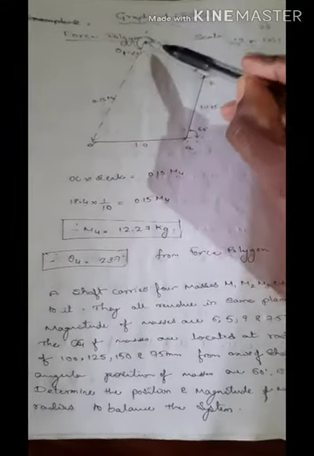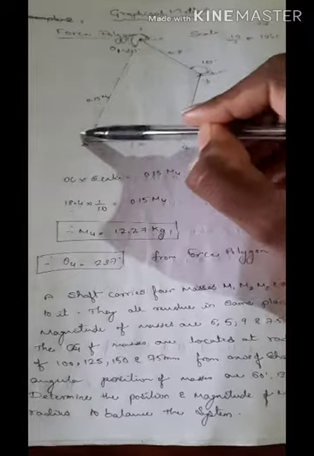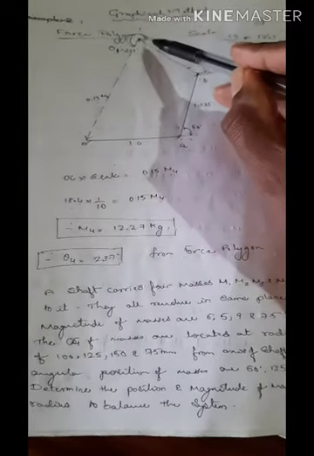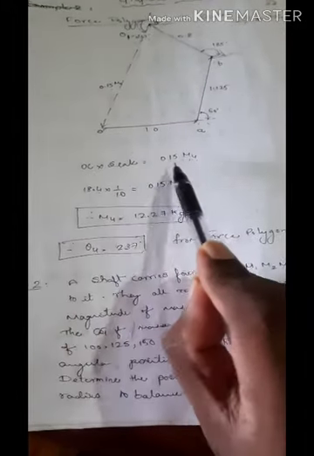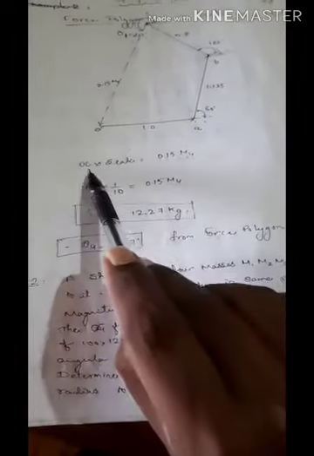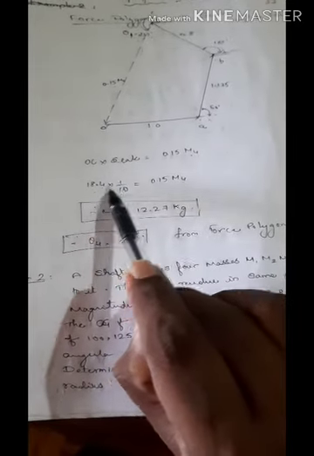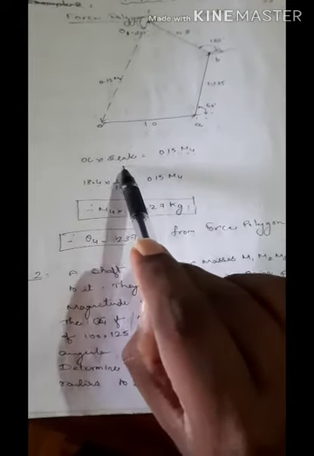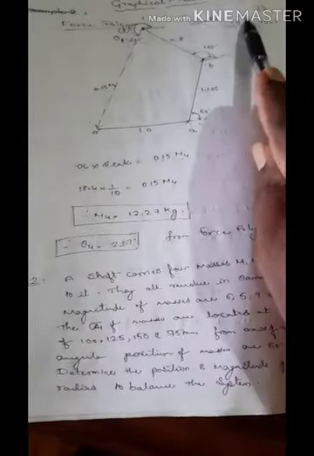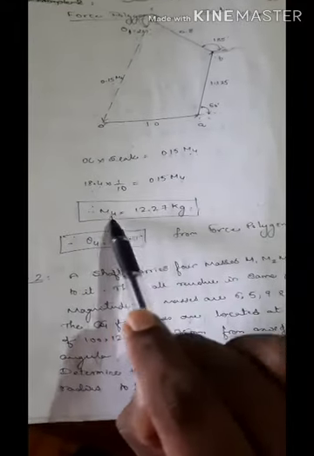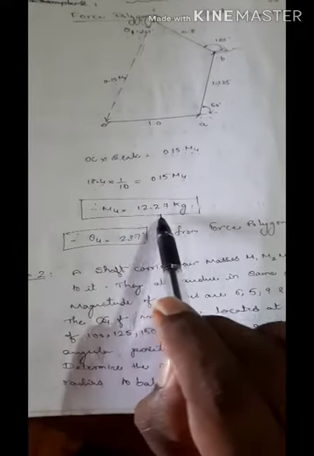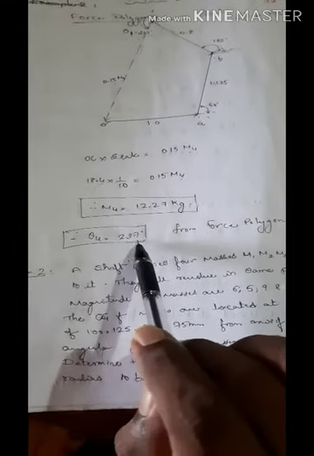Now close C to O with a dotted line. Measure this angle, theta 4, that is 237 degrees, and measure this line OC with the scale, which equals 0.15 M4. So OC on the scale is 18.4 centimeters. Now the reverse scale: earlier it was 10 by 1, now it should be 1 by 10, for 0.15 M4. M4 is 12.27 kg. Theta 4 is 237 degrees from the frame.